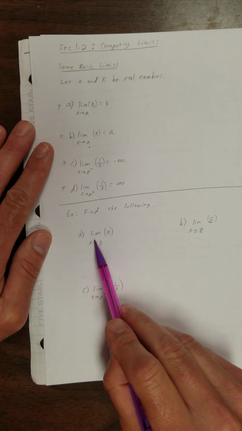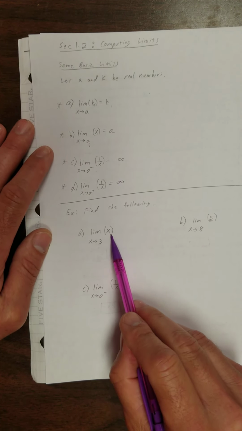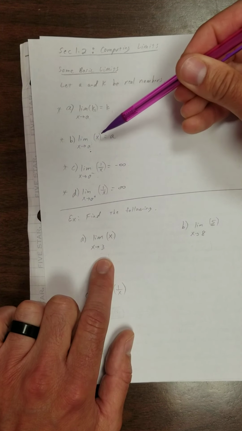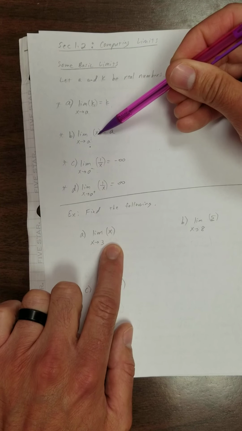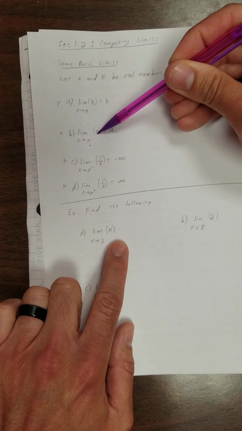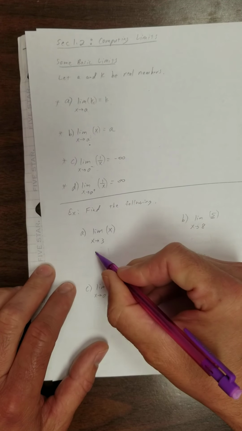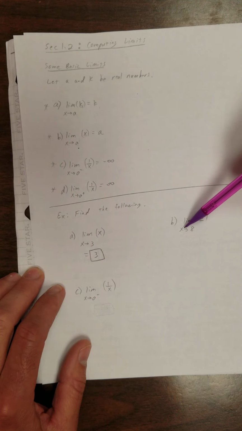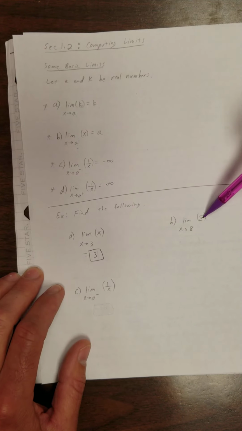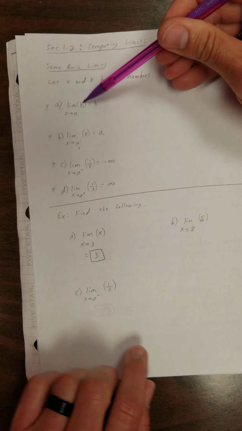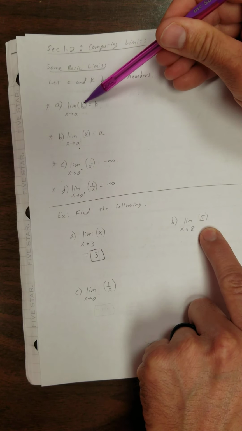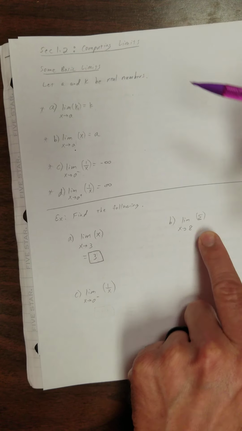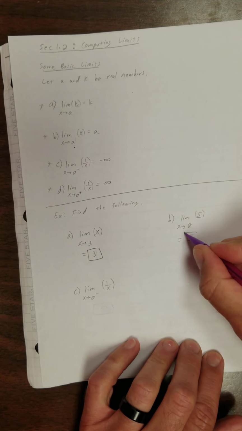All right, find the following. Limit as x approaches 3 of x. That would be this case, right? Notice the 3 is in the place of a, and our function is x. So what do we do then? We just substitute in 3 for x, and we say that this limit is equal to 3. How about the limit as x approaches a of 5? That would be this case. Notice how you have a constant, that's 5. So as x approaches some number a, a constant is equal to that constant. So this would be equal to 5.